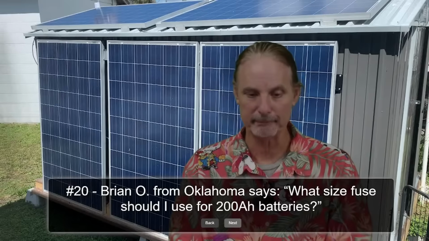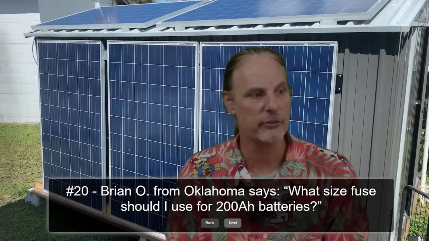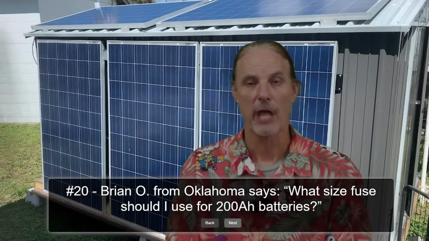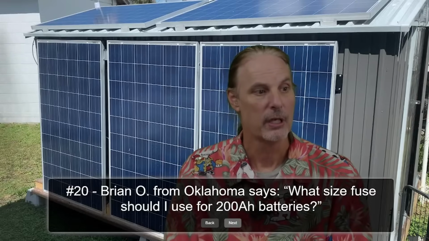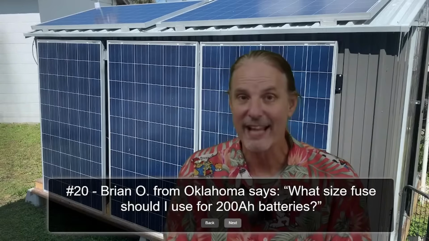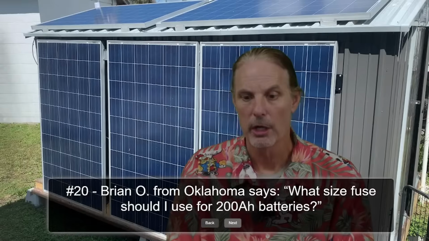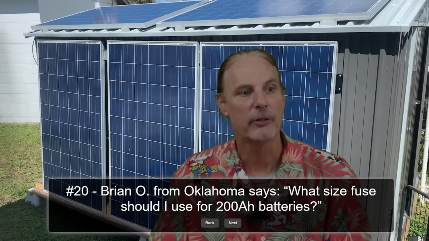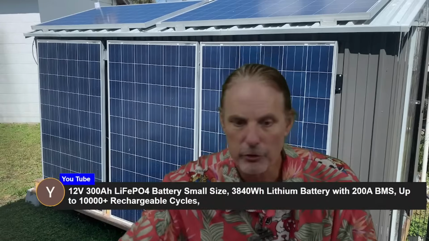And what I mean by that, you have a 200 amp hour battery that you're asking about here, Brian, and you're asking what size fuse. And so the short answer is the 200 amp battery is most likely the high pull from this. If it's a 100 amp hour battery, like it was with, and I'm going to go back to the previous question and kind of show this, and I'm going to have to turn this one off.